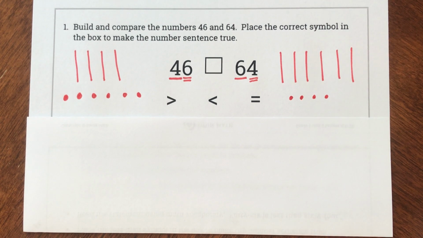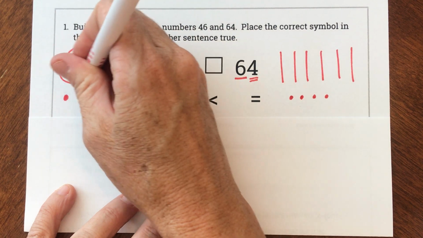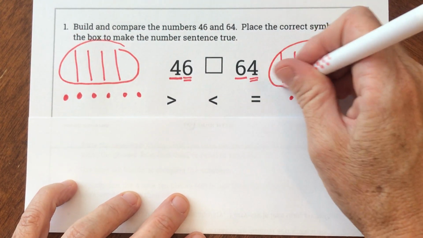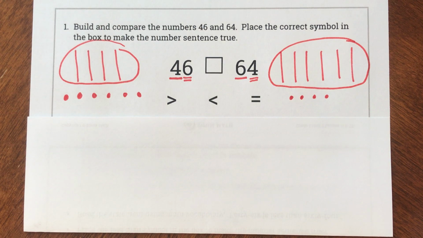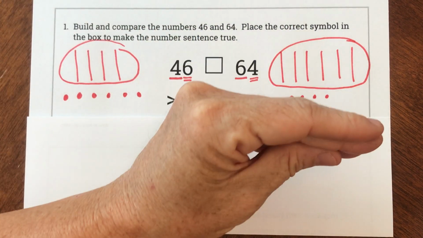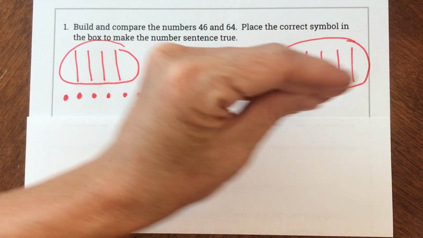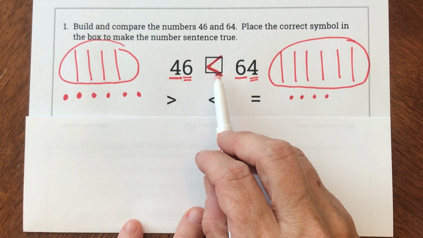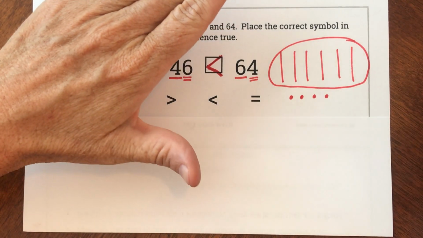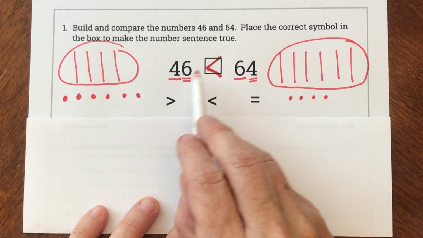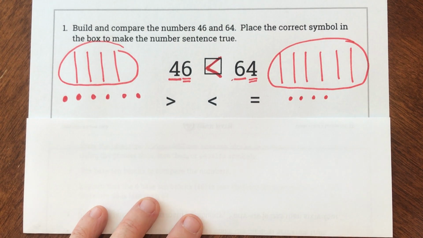Okay, so friends, when I go to check them, I always check the, I hope you all said tens first. So here I have 4 tens, and here I have 6 tens. So if I'm the hungry alligator, which one am I going to grab? The 4 tens or the 6 tens? I'm going to grab the 6 tens. So there's his open mouth grabbing it. This is called a less than symbol because it kind of looks like an L. So we have 46 is less than 64.